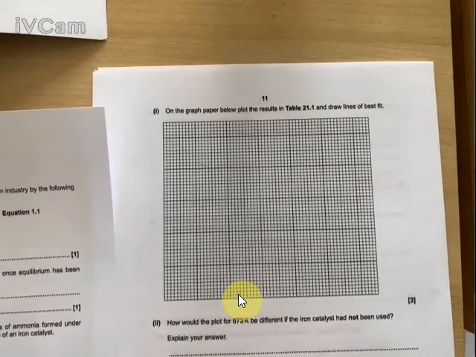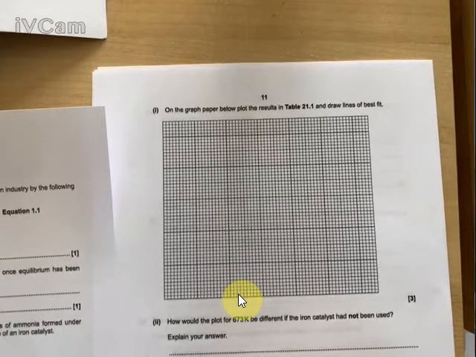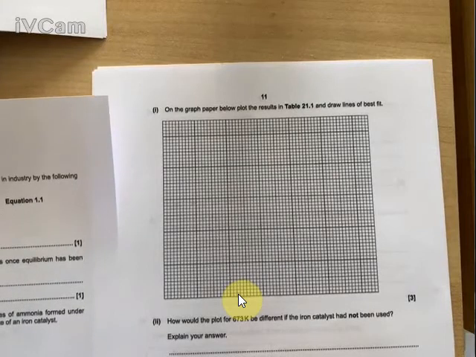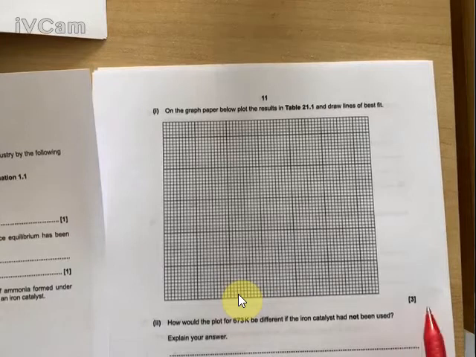So this question here then, they want you to plot on graph paper the results and draw lines of best fit. Now remember, lines of best fit, just like at GCSE, are going to be curved lines of best fit, although they will allow, in the additional guidance here, point to point. But yeah, it should be a curve. But the key thing is here, they got 3 marks.